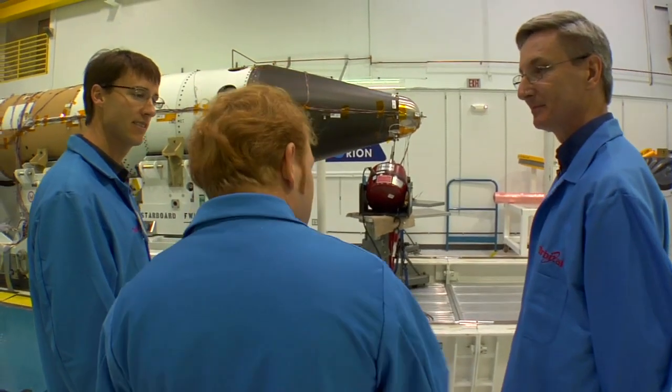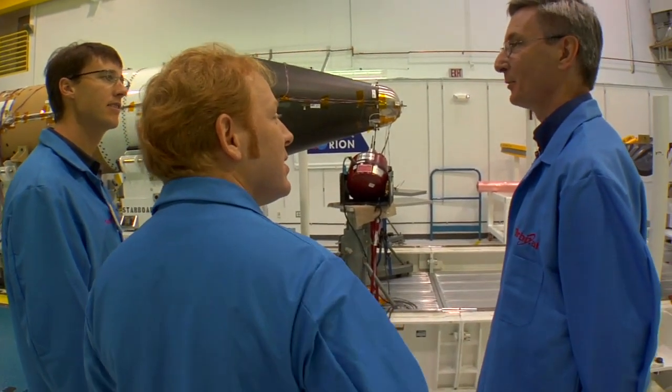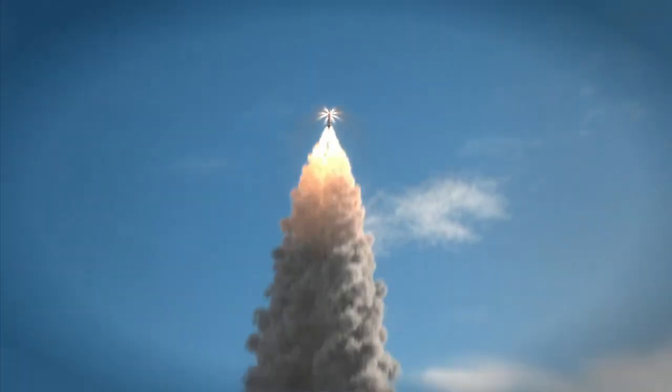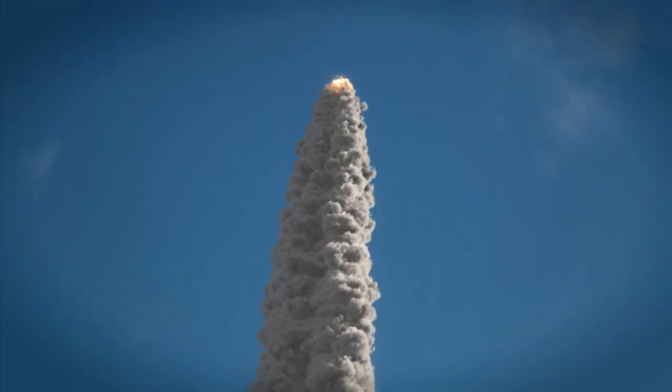Now, are you going to be the one that actually pushes the button for the launch? I wish. No. Do they have an in-house lotto for that, or how does that work? The computer always wins.